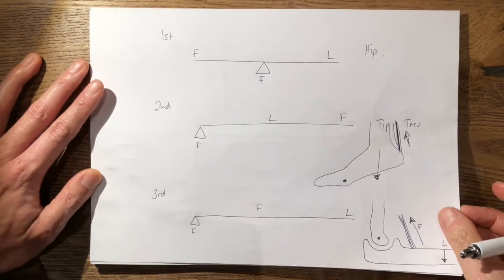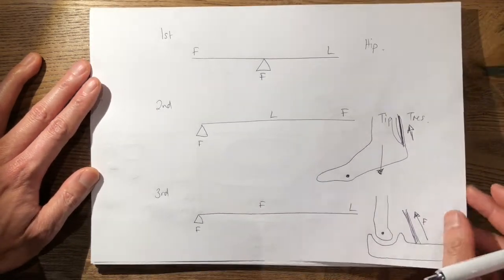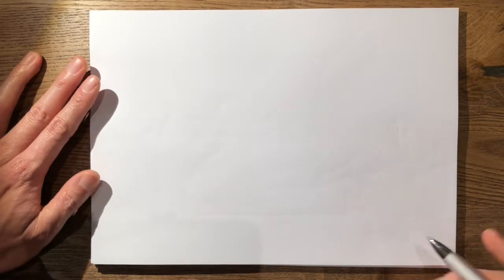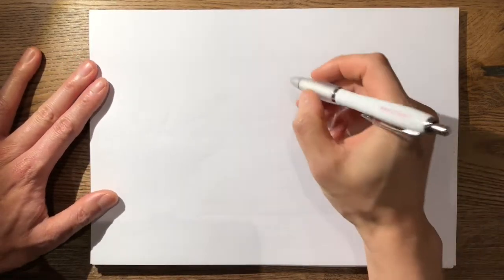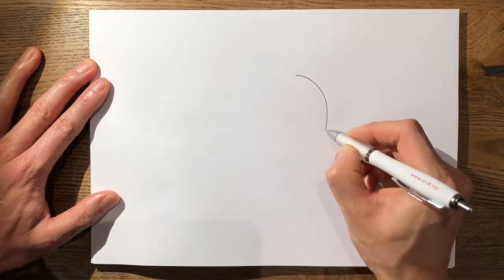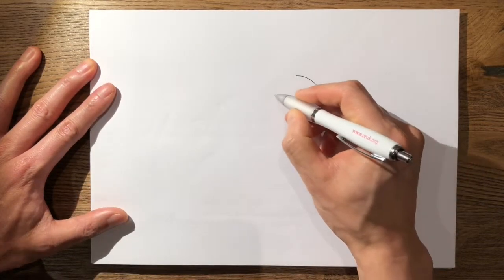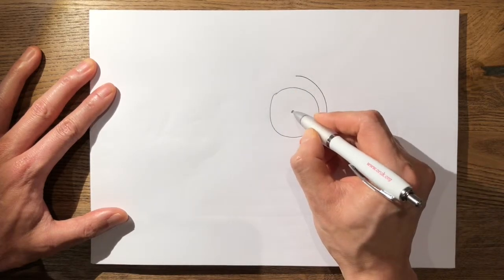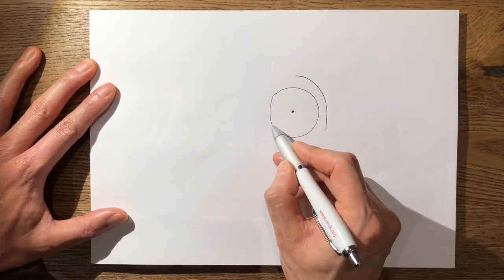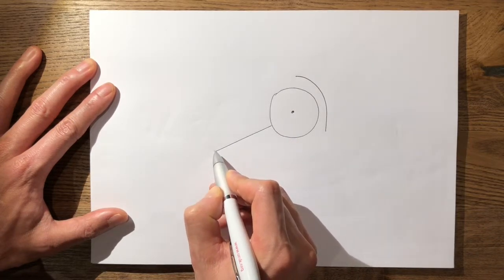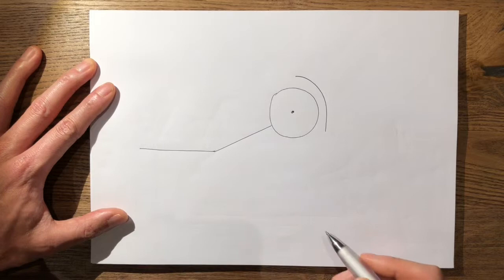So if you were asked to draw, for example, a free body diagram of the shoulder in 90 degrees of abduction, what I tend to do is draw the glenoid, keep it simple. You have the humeral head, center of rotation, and then you have your arm, and then you have your elbow joint here, and then you have your forearm there.